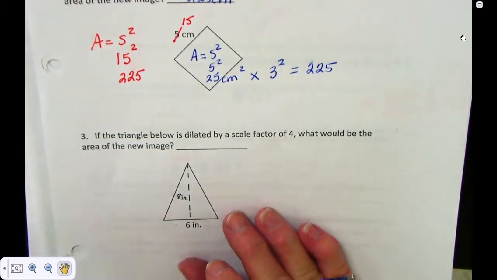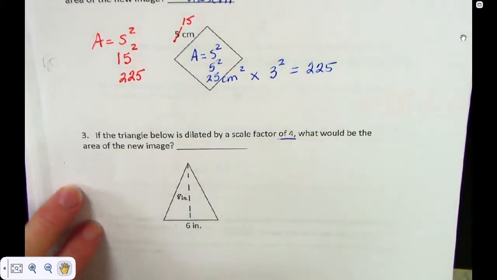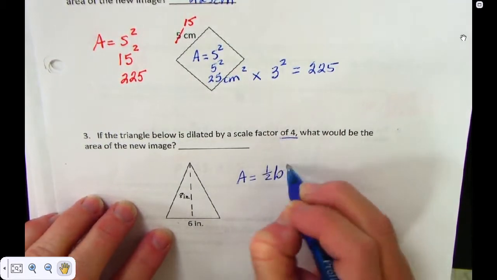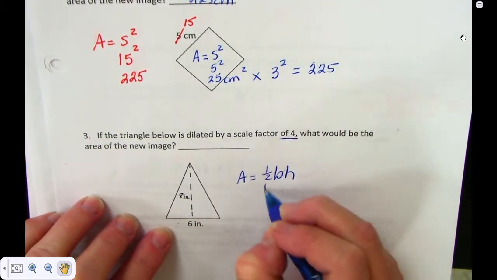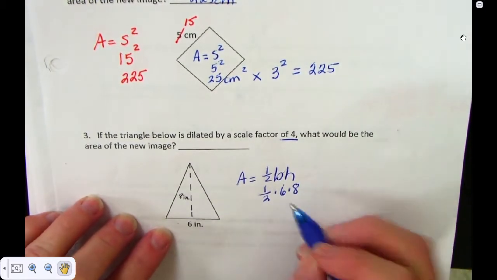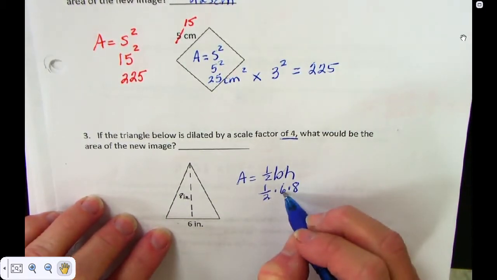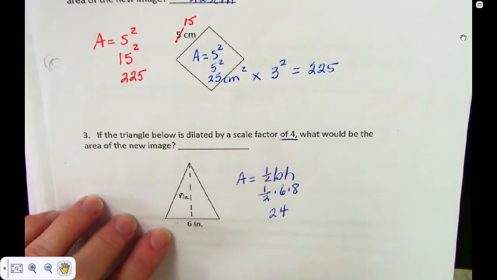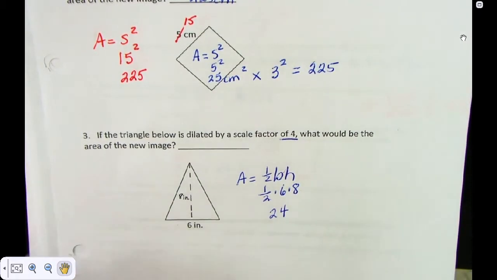Okay, number 3. The scale factor is 4. To get the area of a triangle, I have to go 1/2 base times height. 1/2 times 6 times 8. Half of 6 is 3. And 3 times 8 is 24. Does everyone see how we got that?